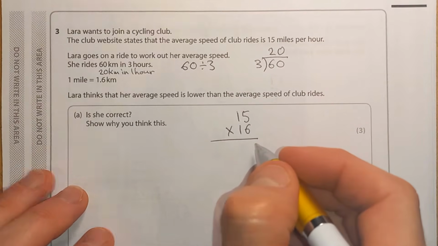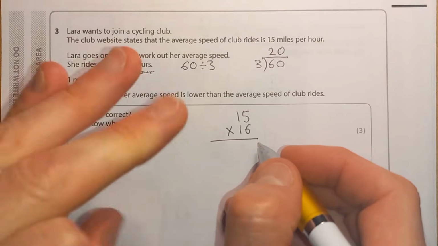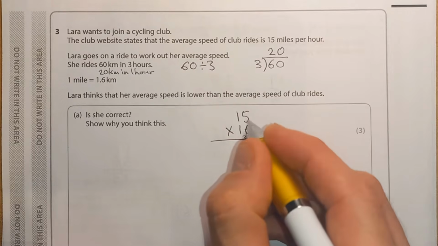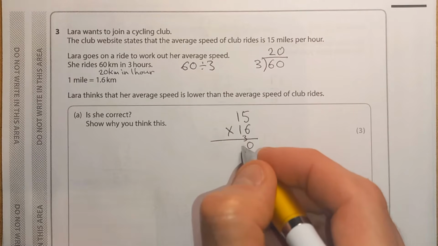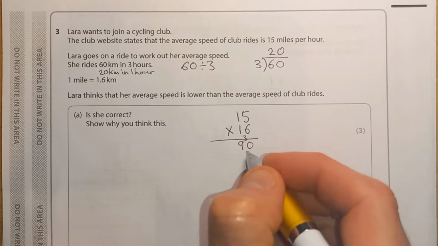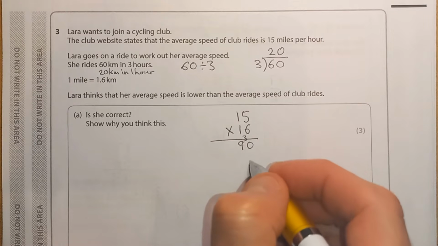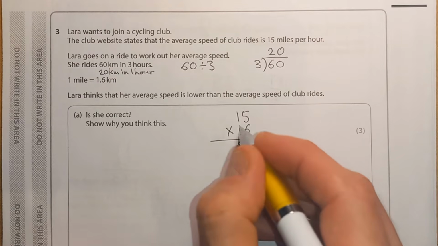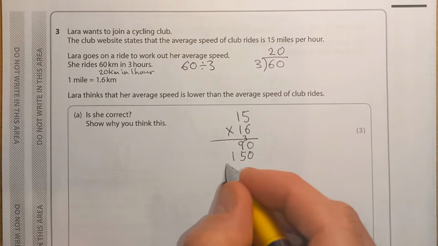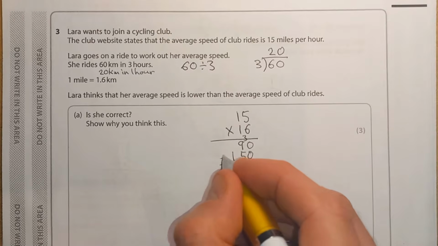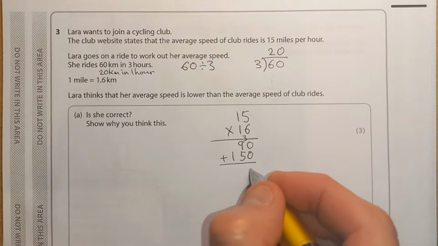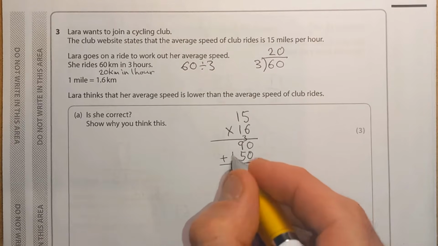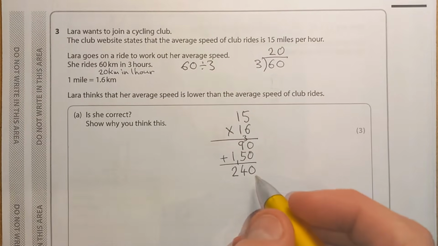So 5 times 6, 6, 12, 18, 24, 30. 1 times 6 is 6, plus the 3 is 9. Now we move on to the 1, so we're going to have 0 in the units. 1 times 5 is 5. 1 times 1 is 1. And we're going to add these together. 0 plus 0 is 0. 9 plus 5 is 14. 1 plus 1 is 2.